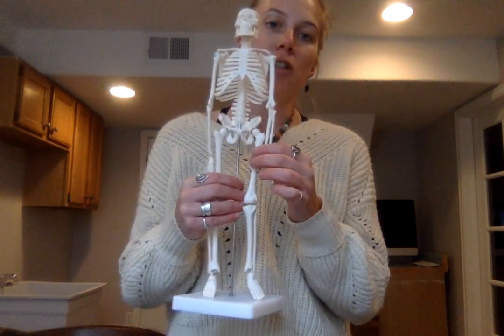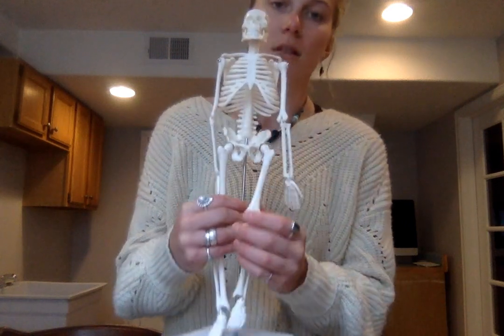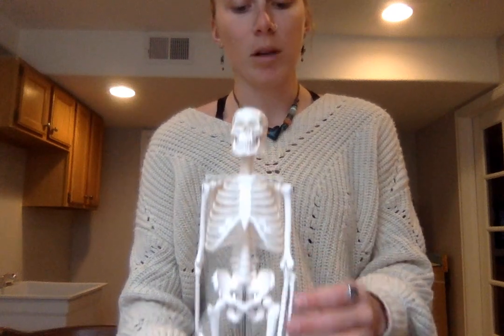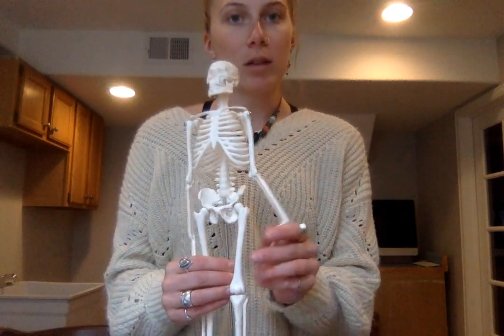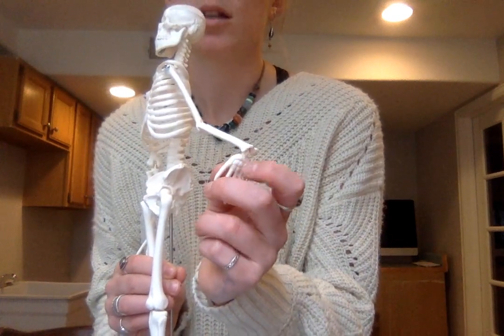Those shapes include the long bone. Long bones have a long shaft and they go out on the ends. This is an example of a long bone. This is your femur. And then we have short bones. Short bones are cube-shaped bones that are smaller. An example of this would be in your carpals, or in your wrist.